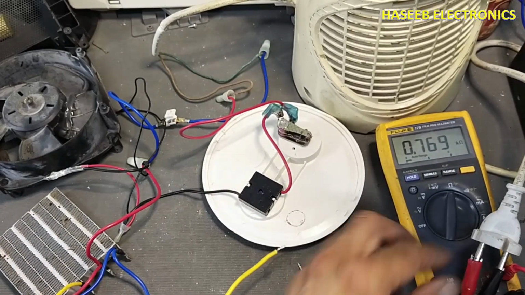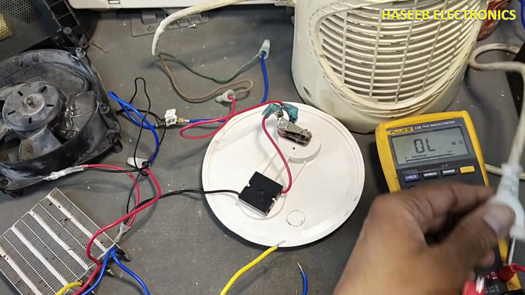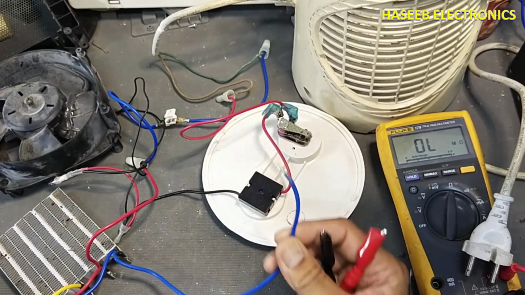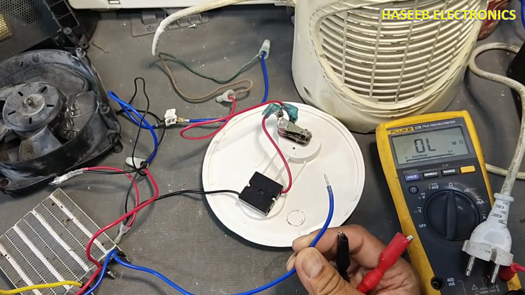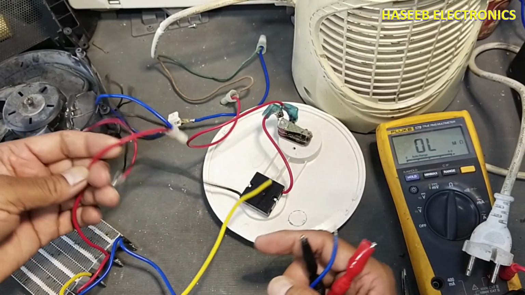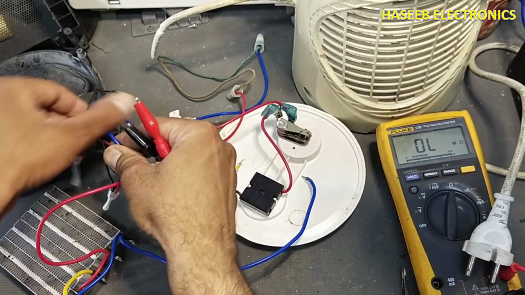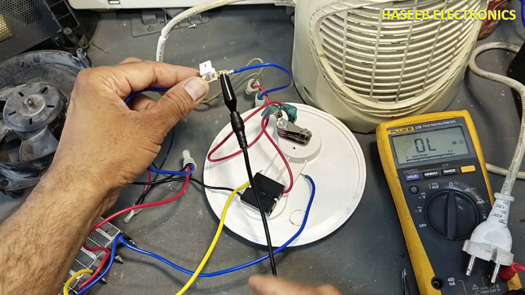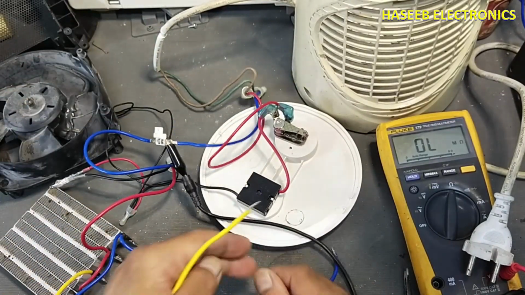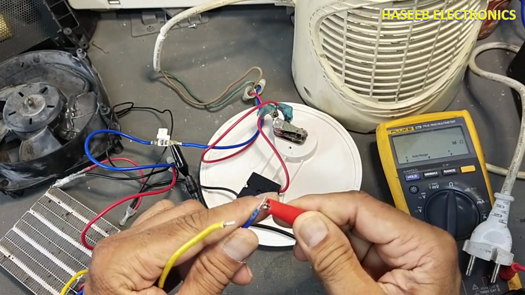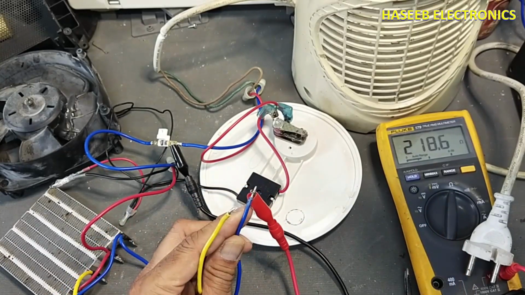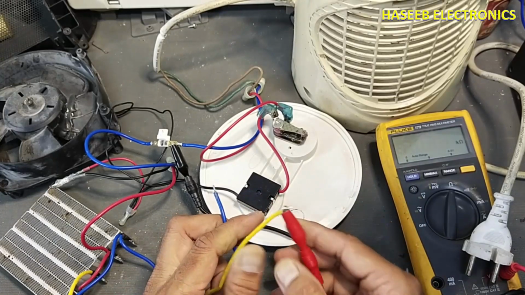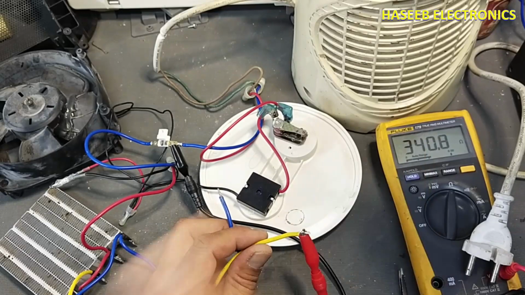Now we can check the heating element. How can we test? This is low heat, this is full heat, and this is our common terminal. So the common terminal is common for both. We can connect one test lead here, the second test lead to this input terminal. It is 218 ohms, and this terminal, it is 340 ohms.